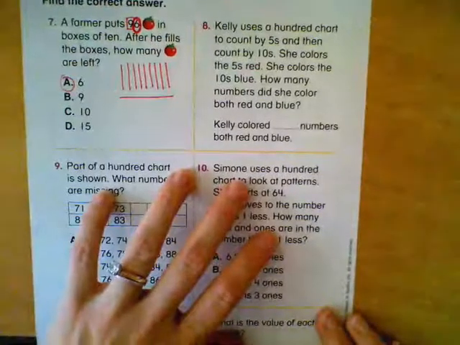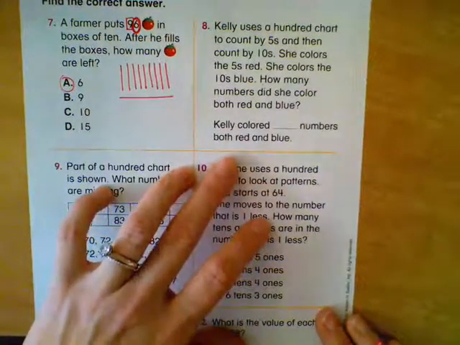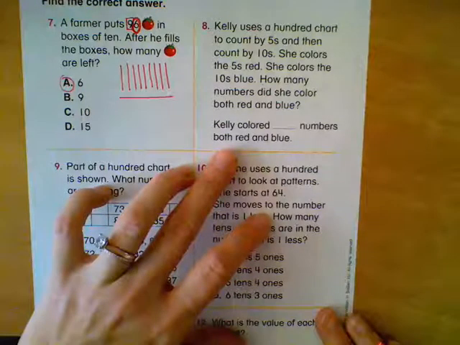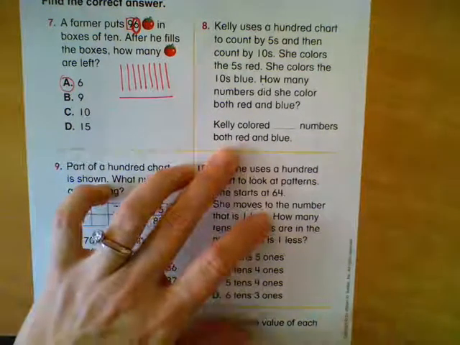All right, number 8, Faith. It says Kelly uses a 100 chart to count by 5s and then 10s. Actually, we don't want to do the question, but you didn't tear out the right page. That's a blue page. We're on the pink review page. We're on 241 and 242.